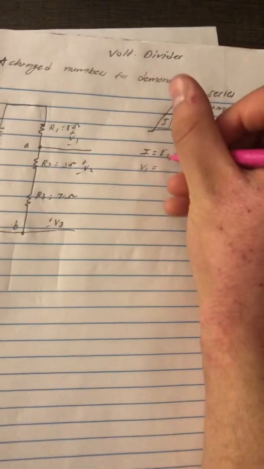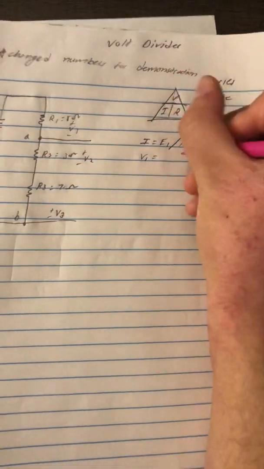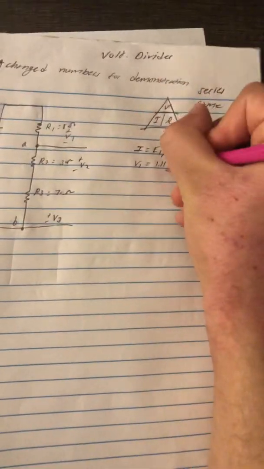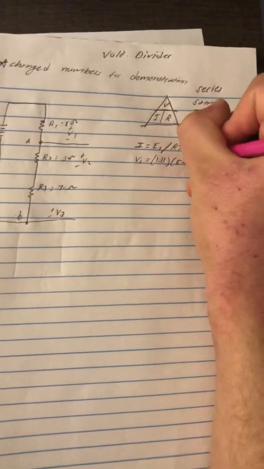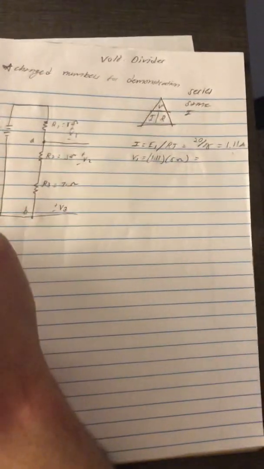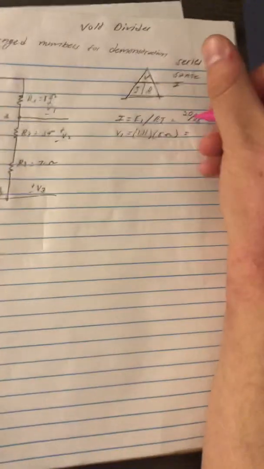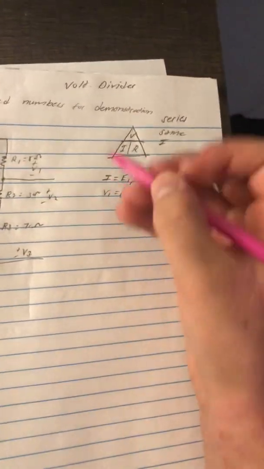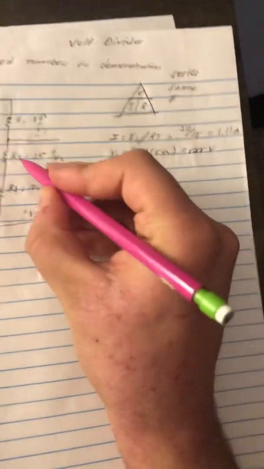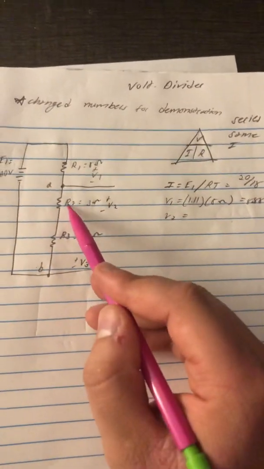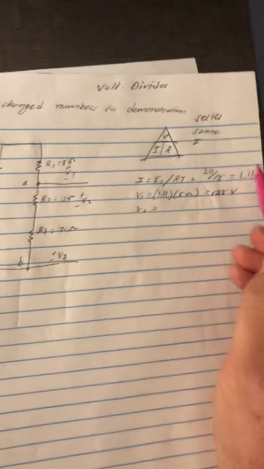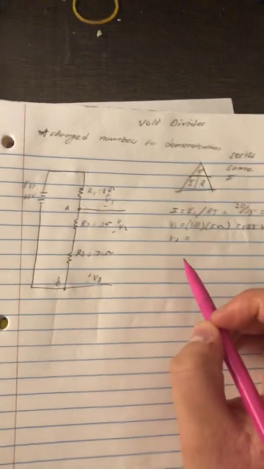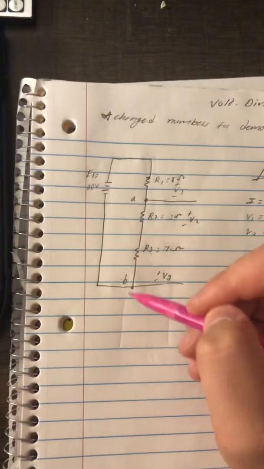So, we can go 1.11 times 8 ohms equals 8.88 volts. From there, we can also go to V2 and do the same step. We multiply again the resistance value of R2 and then the current, which is always the same, and we'll get the voltage. And then there's two data points, A and B.